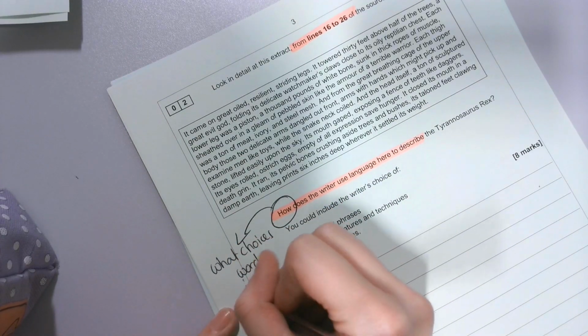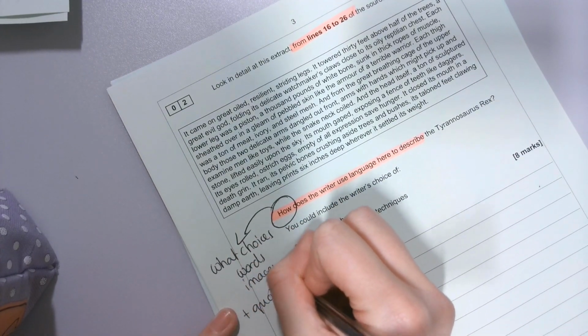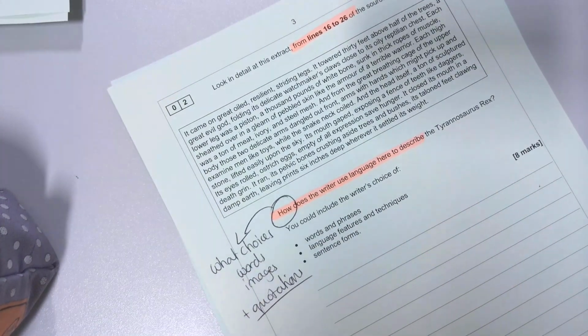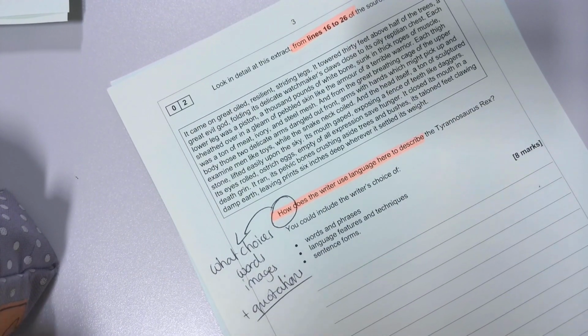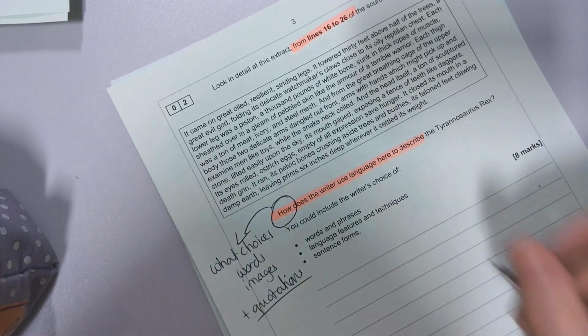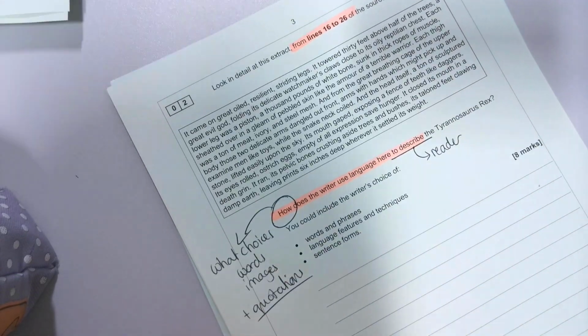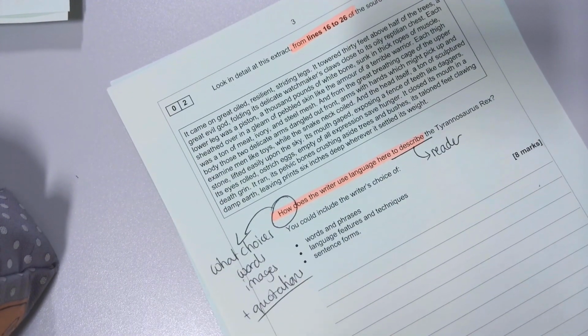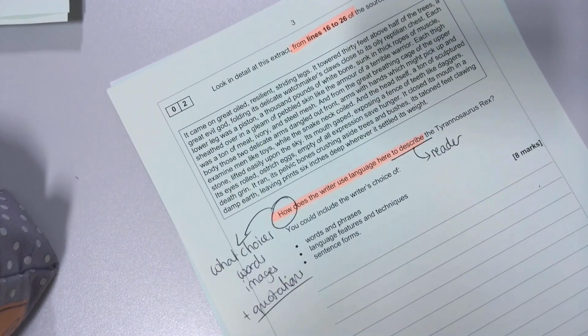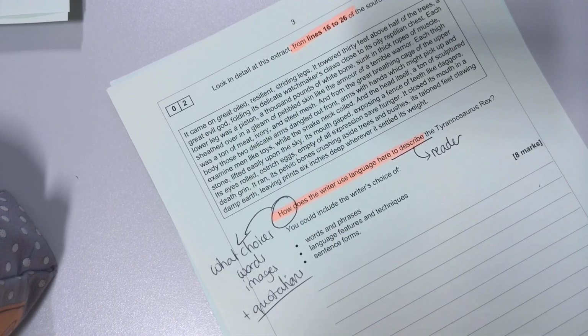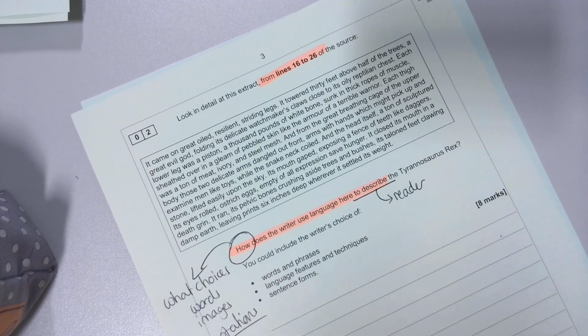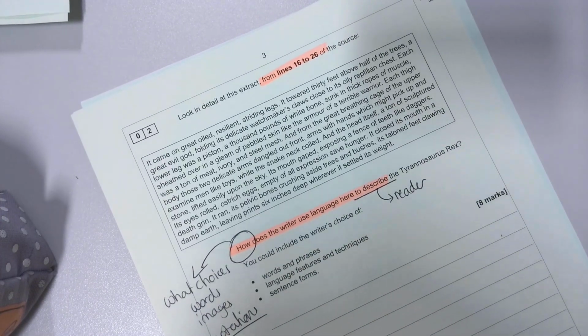And really within that, we're thinking what quotations support our understanding. When it says, how does the writer use language here, we're being asked about the writer's words and images to describe to the reader. Imagine it said, to describe to the reader the Tyrannosaurus Rex. You are being asked about the Tyrannosaurus Rex. Now, our question in the exam could be about anything. Our text could be about anything.